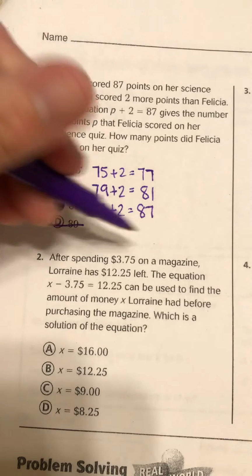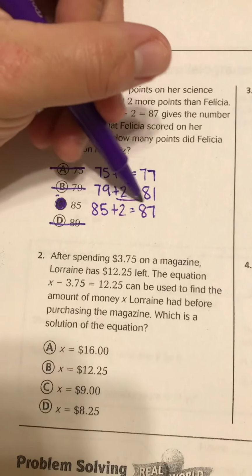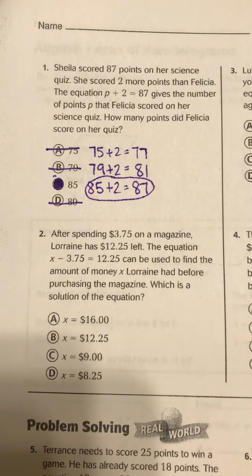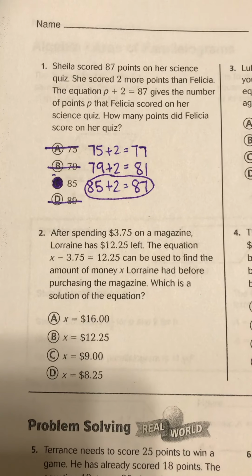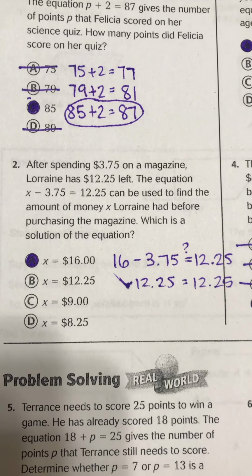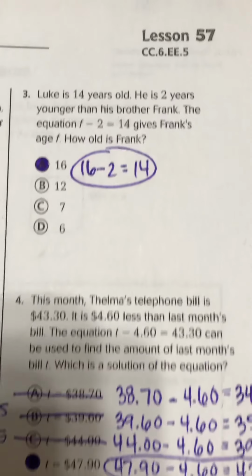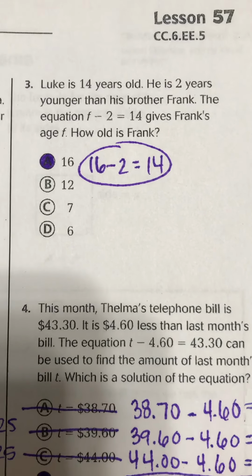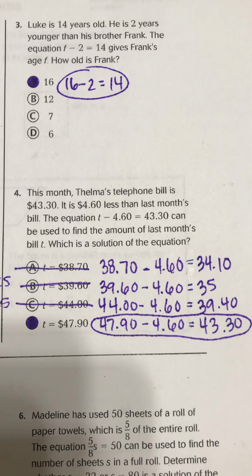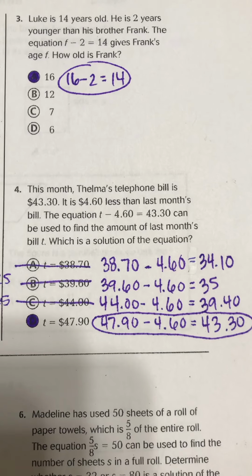Make sure you're showing some kind of work so I see how you came up with your answer. Try the rest on this page. Come back and check your answers. Okay, let's check our answers. Number 2, the answer was A. Number 3, the answer is also A. Number 4, I had to go through all of the answers, but the answer ended up being D.